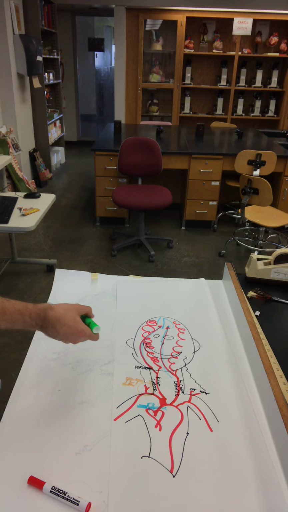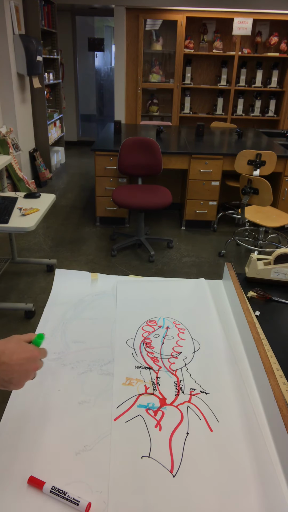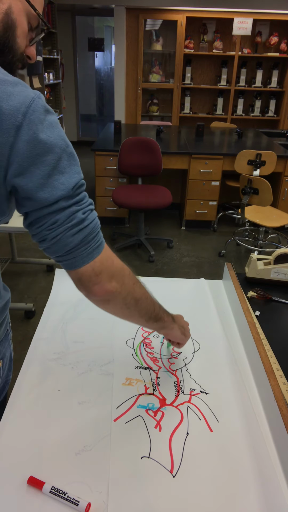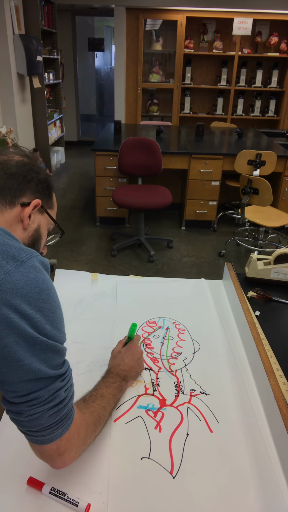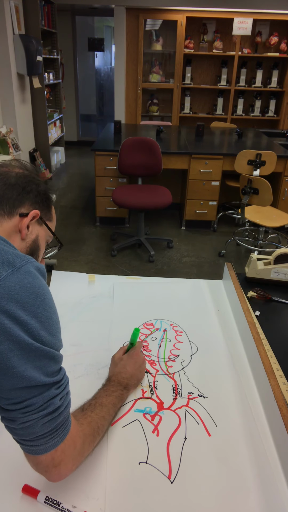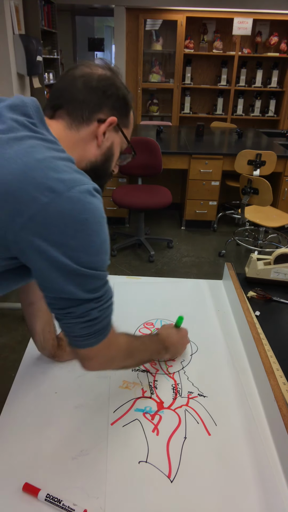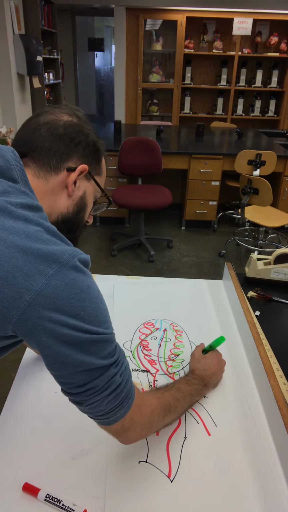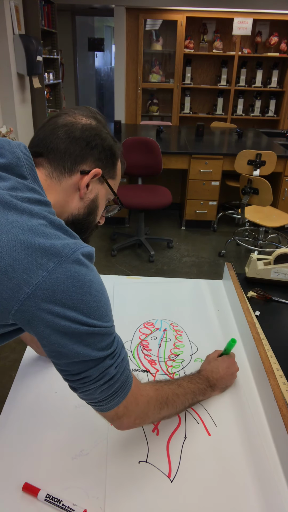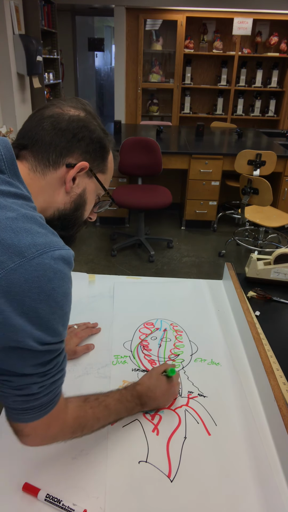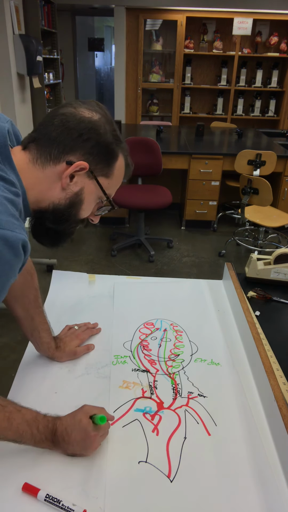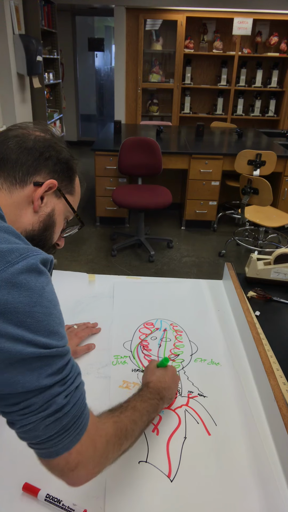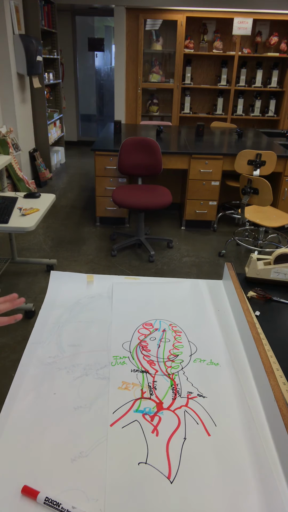The brain is drained by veins just like everything else. Okay, and the veins that drain the brain are known as the IJ veins. That's internal jugular. Okay, and the veins that drain the scalp and the cheeks and the neck and the throat, those are known as the external jugular veins. Okay, these two form a common vein that unites with the subclavian vein on each side.